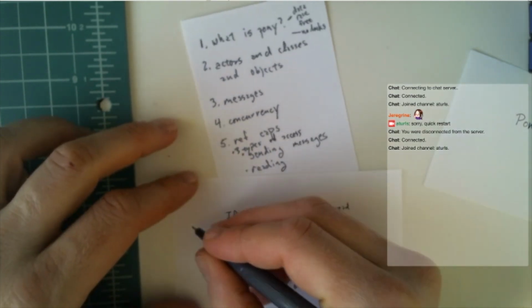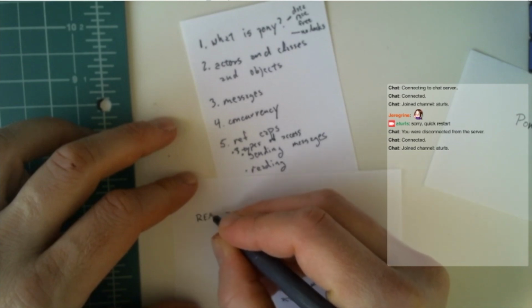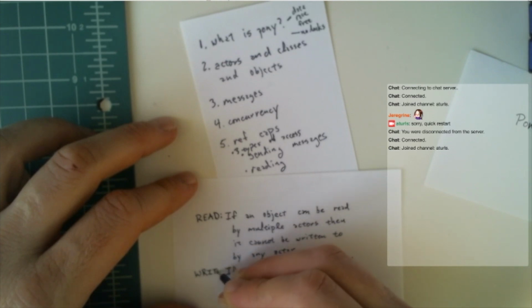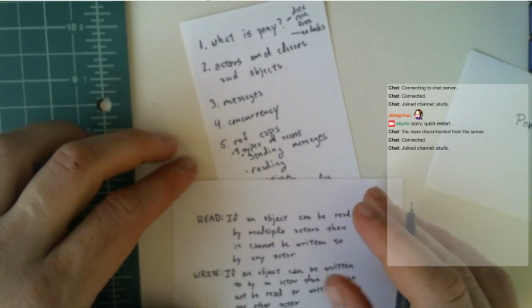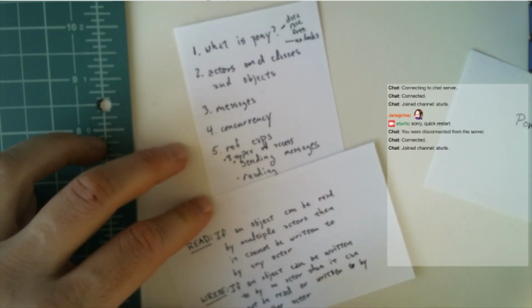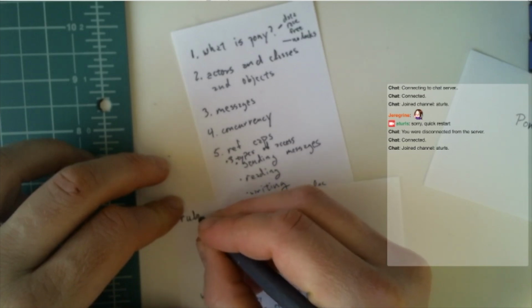So I guess I'll label these. So these are our rules.